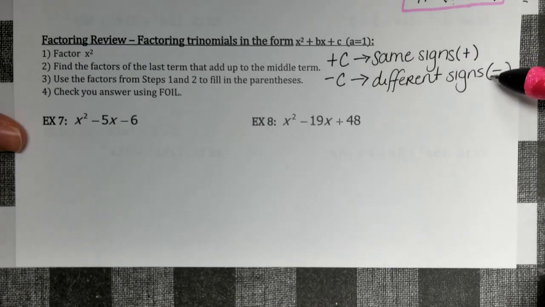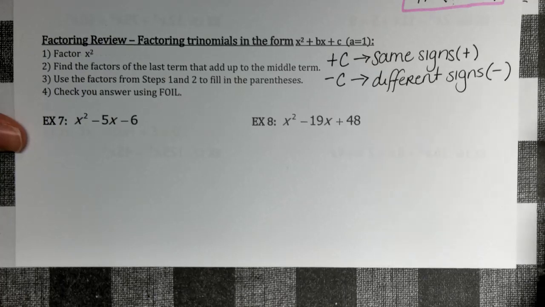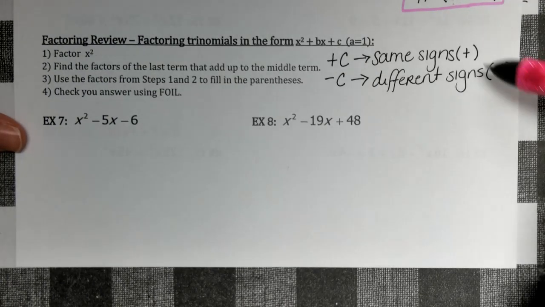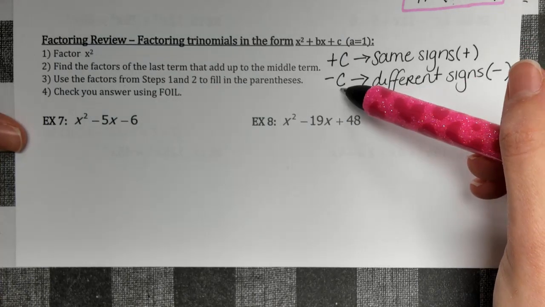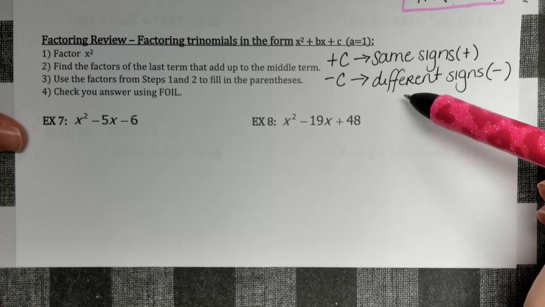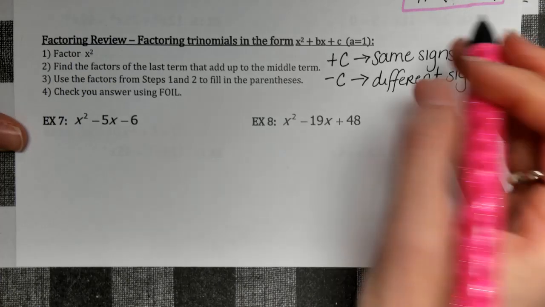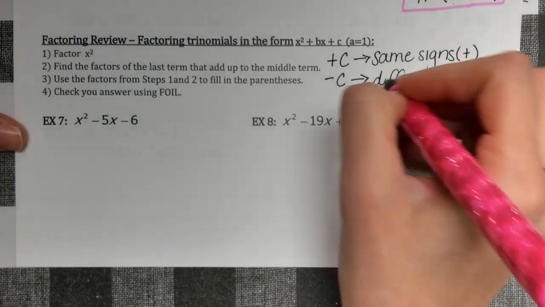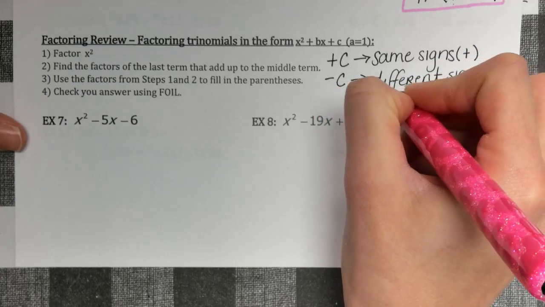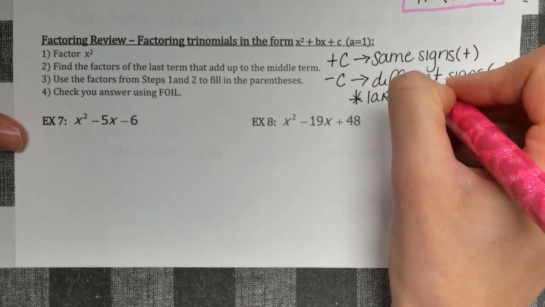That's important to knowing which factors to choose, because some numbers have factors that will subtract to give you the same number as a different pair that would add. So you have to be careful and know which one's which. Now, if you have a minus and you have different signs, you have to know which one's positive, which one's negative. So I always tell my students the larger factor takes the sign of the middle.